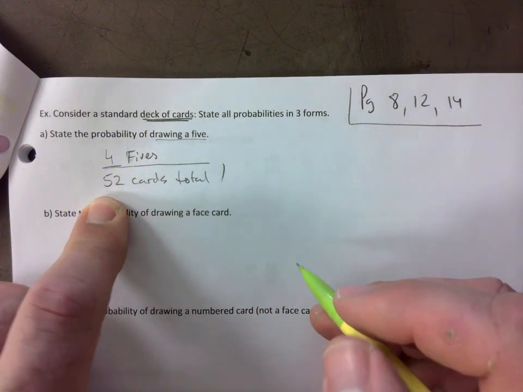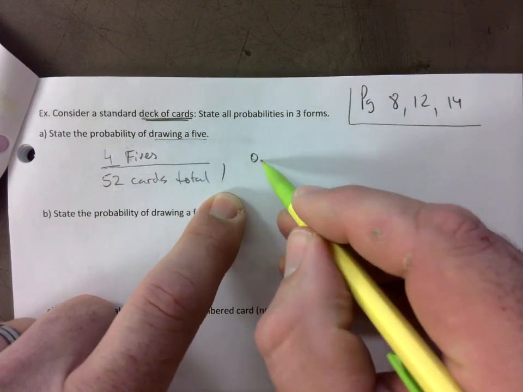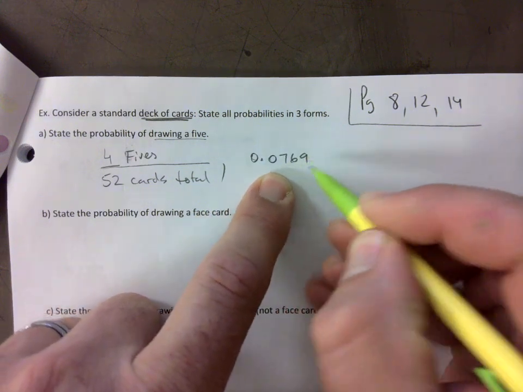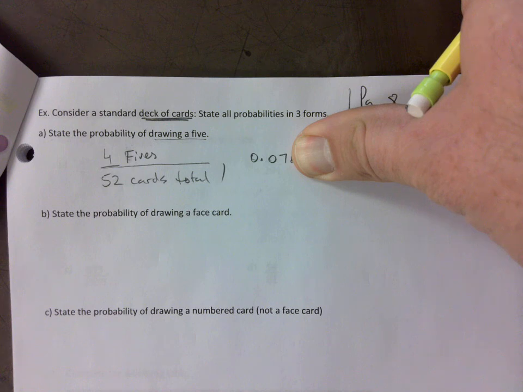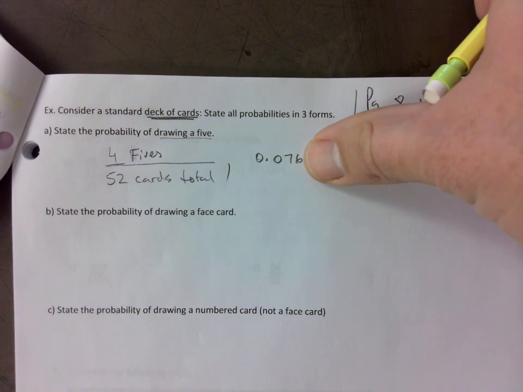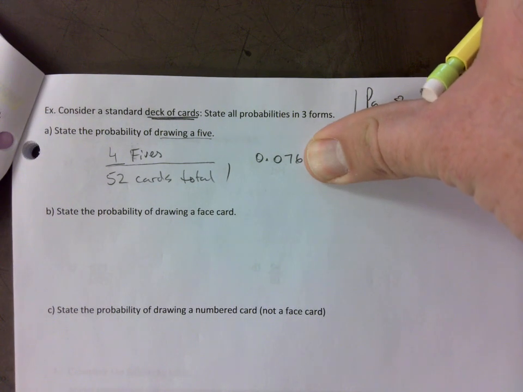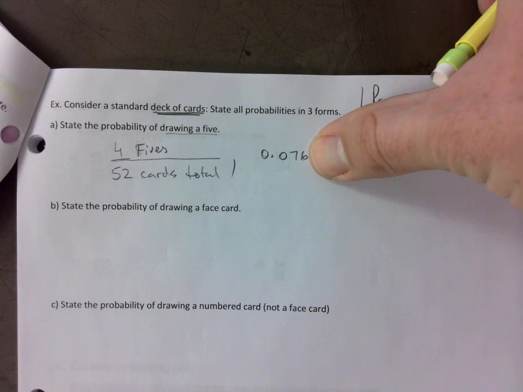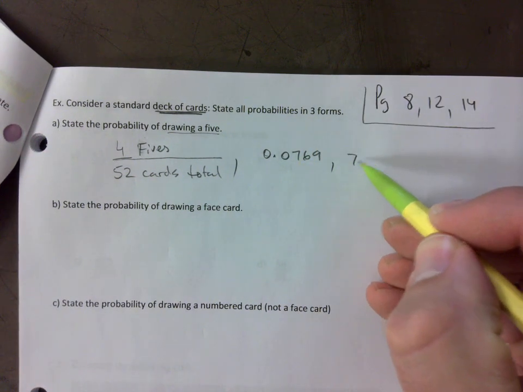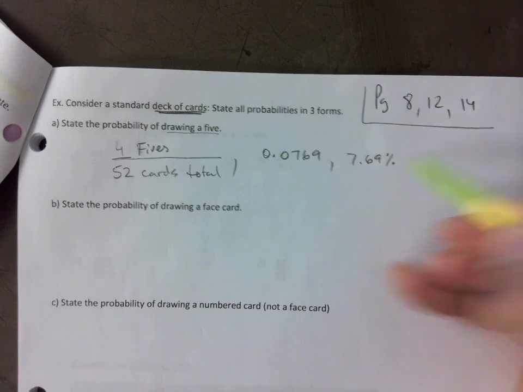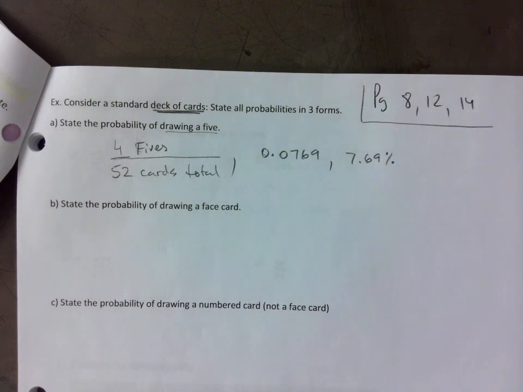As a decimal, that would get you 0.0769 if you do 4 decimals. If you do 2 decimals, it'll be 0.08. If you do 3 decimals, it'll be 0.077, right? But if you do 4, that's what you get. Multiplying this by 100 gives you 7.69%. So they would all be acceptable.